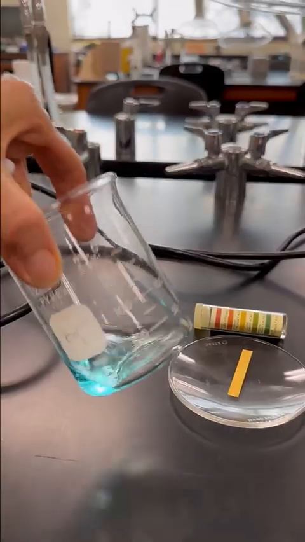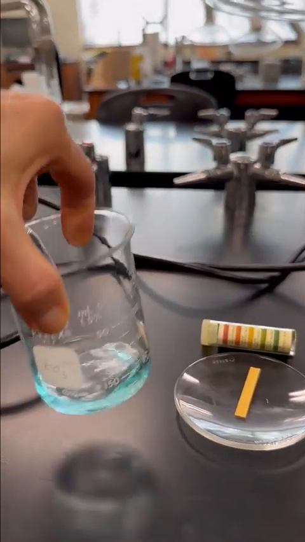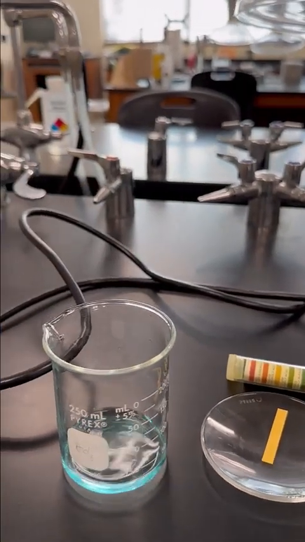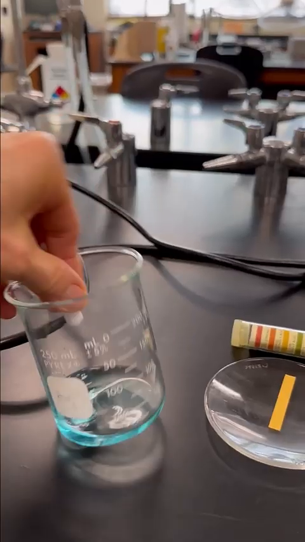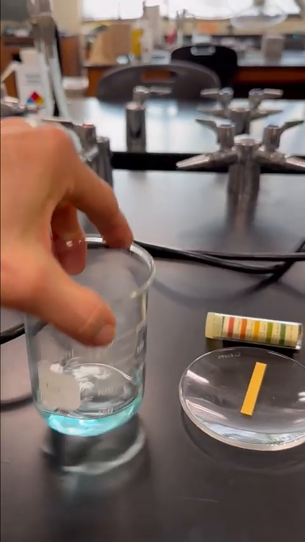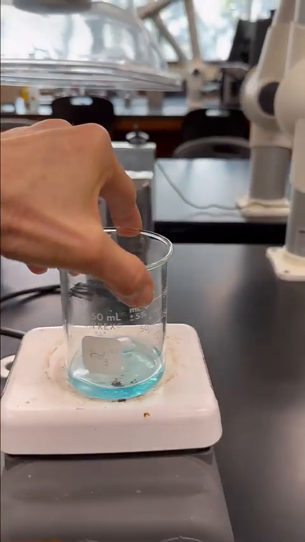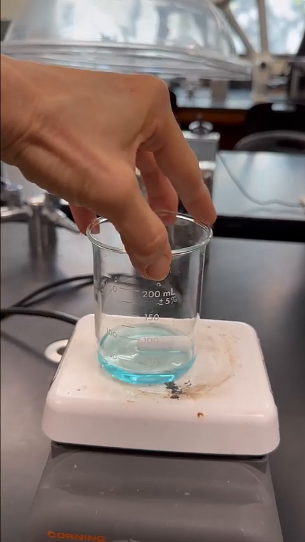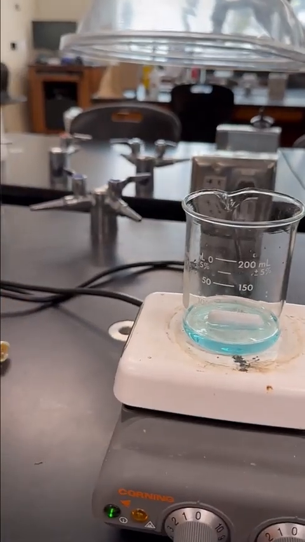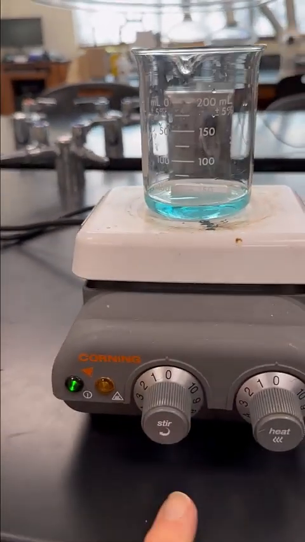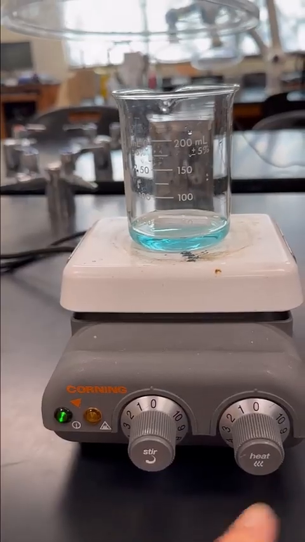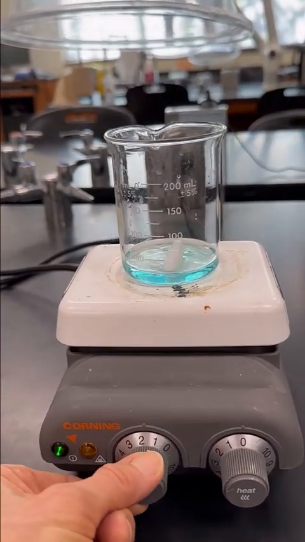So here we have the copper nitrate solution, and I am just going to add a stir bar into the beaker, and we're going to put it up here on the stir plate right there, and we're going to turn the stir on. So this has the stir and the heat. We are only going to stir right now.